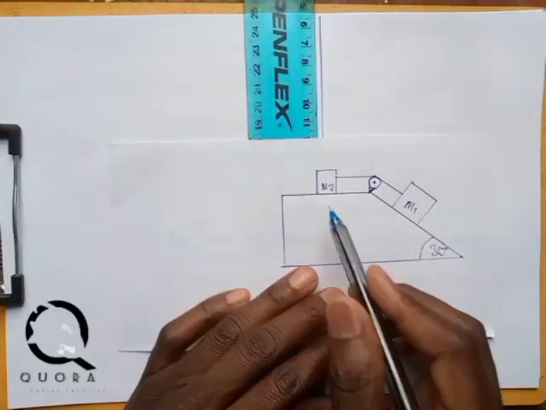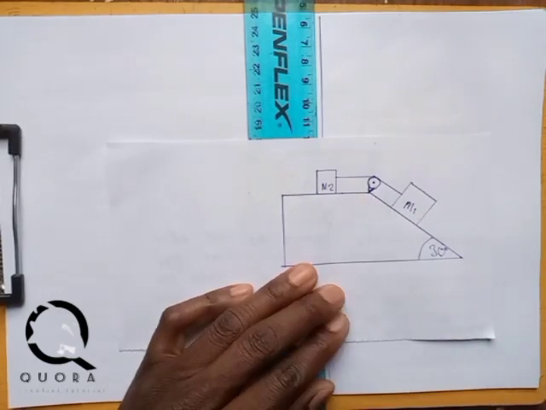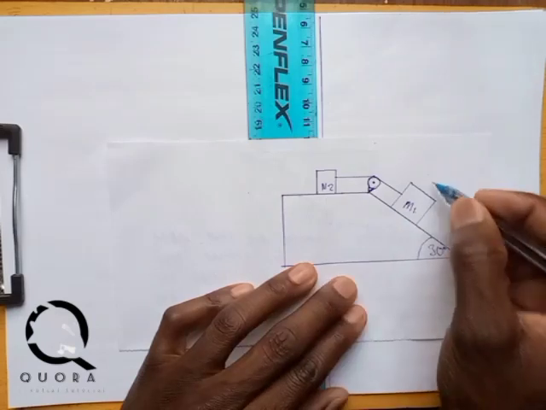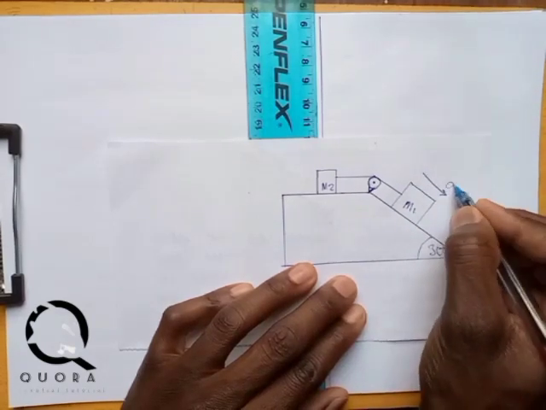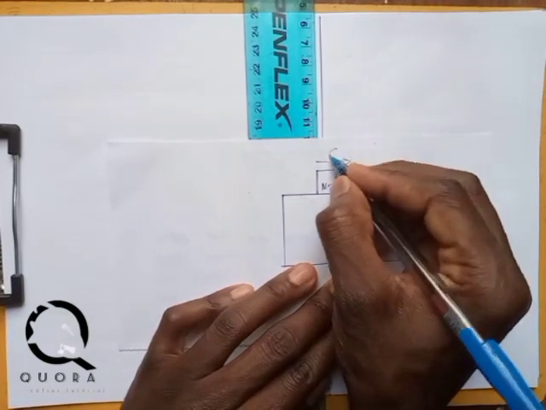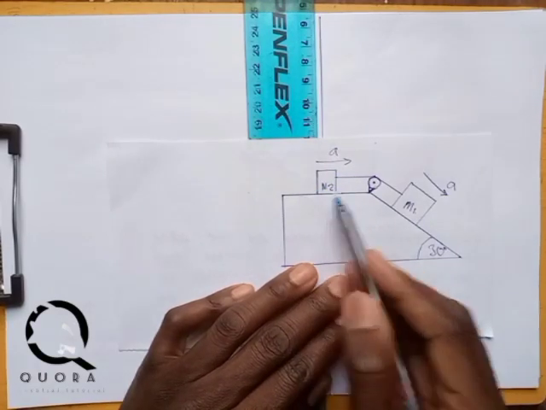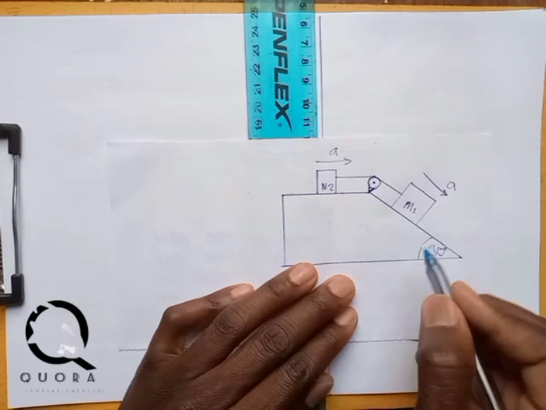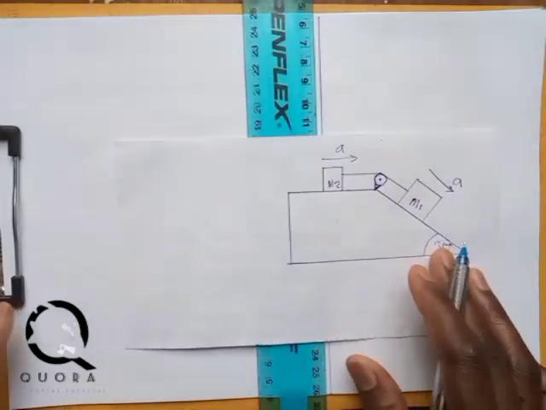You have to make sure that you look at which object here has a bigger mass. Since this has a greater mass than this one, acceleration is going to point in this given direction for M1, and for M2 acceleration is going to point in this given direction. So here the only thing which is going to make this one move has to be the tension. Here the one which is going to make this one move has to be the component we are going to get for this one once we draw the free body diagram.